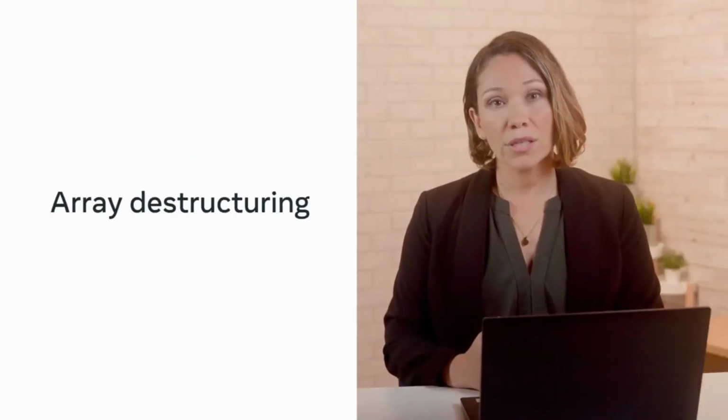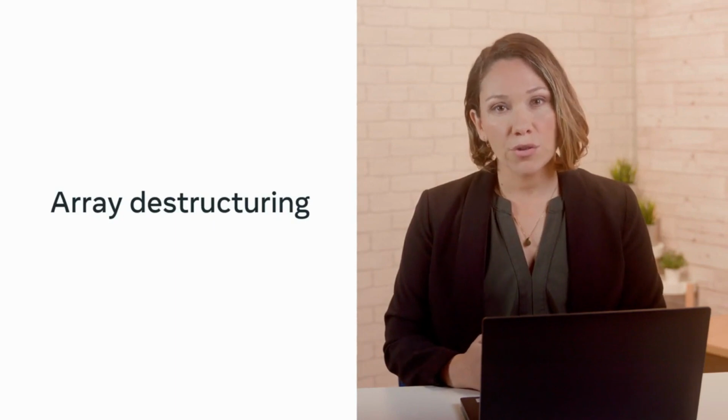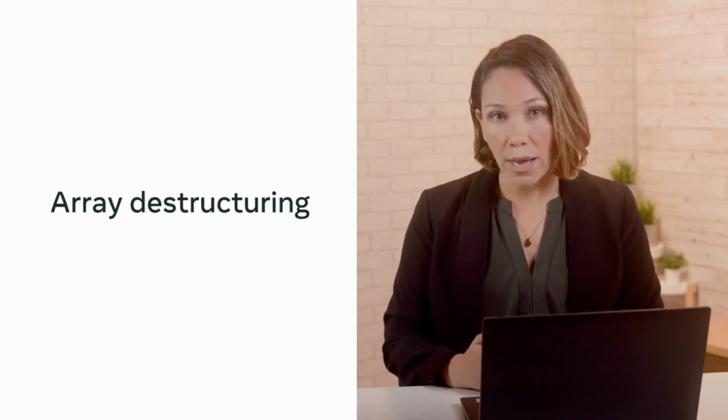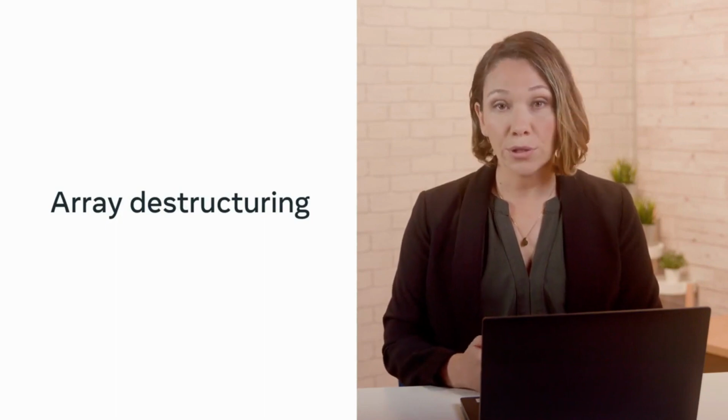But before moving on to useState, let's revisit the concept of array destructuring. Recall that array destructuring is a way to get individual items from an array of items and save those individual items as separate components. Now, let's explore this concept with a practical example.